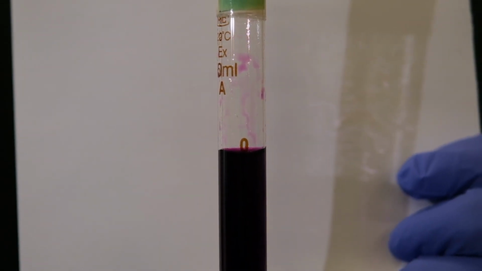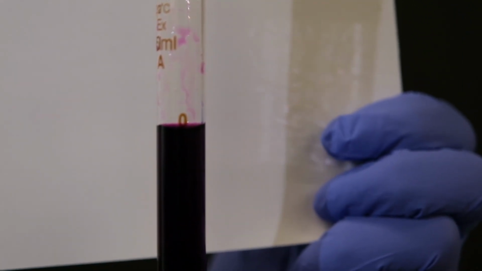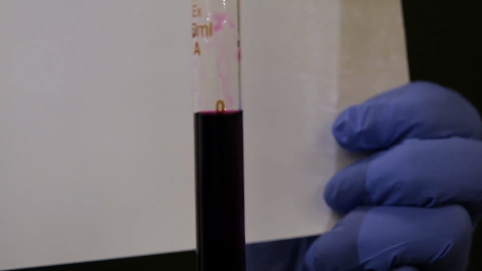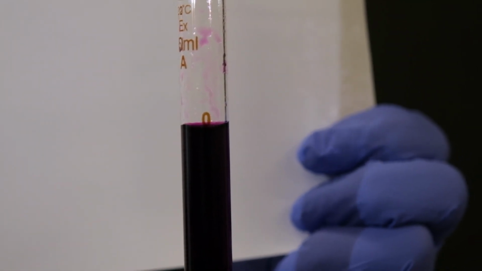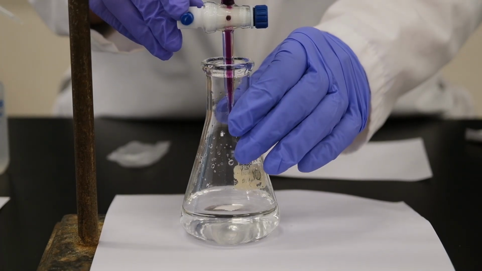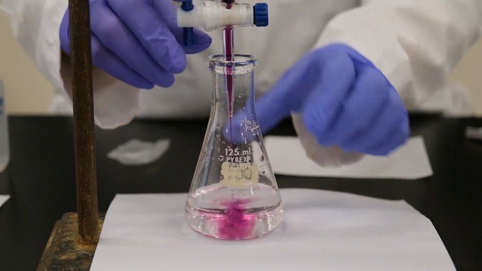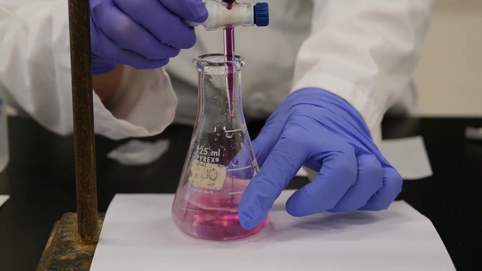Please record the reading for the third titration, the initial volume of permanganate, and then we'll go fast. We read that it was approximately between 9 and 10, so we'll add the first 9 milliliters all at once, and then we'll go dropwise for the last few milliliters. As you can see, you drop the first few milliliters quickly.